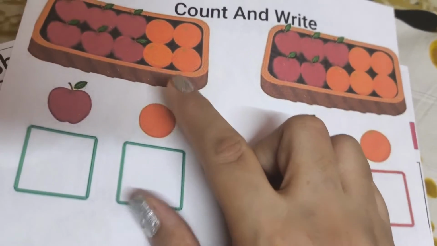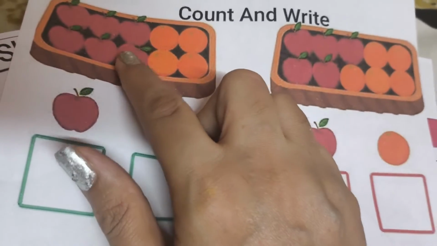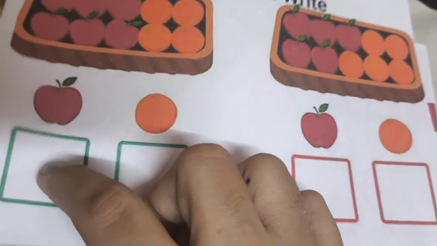Next one is based on counting. Now this is again a functional math skill. Child has to count each fruit and write the number below.